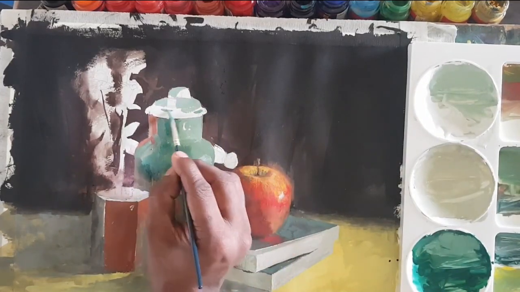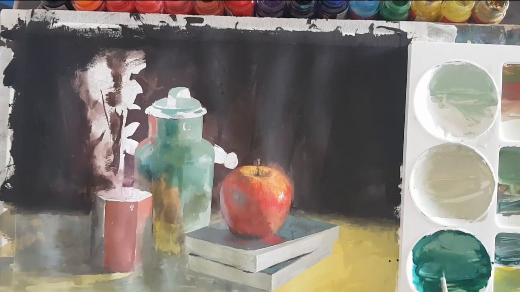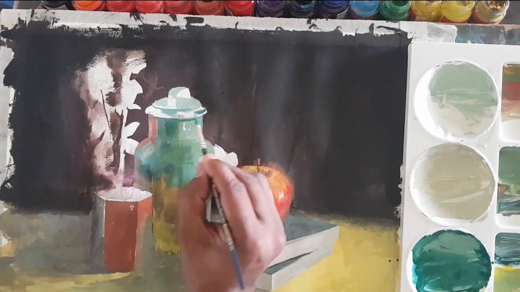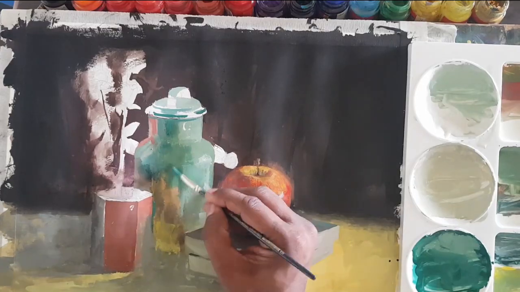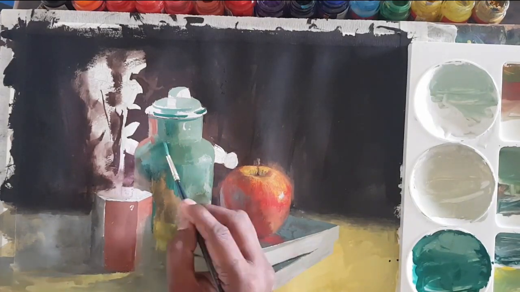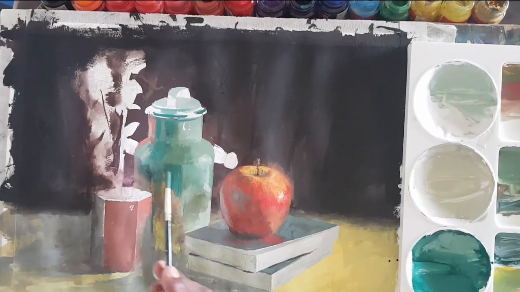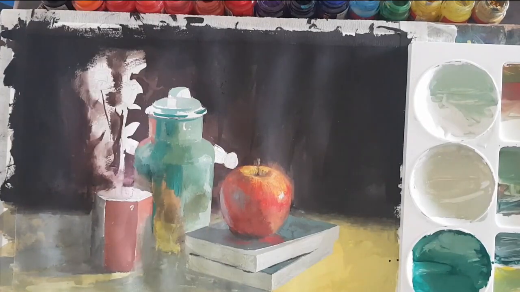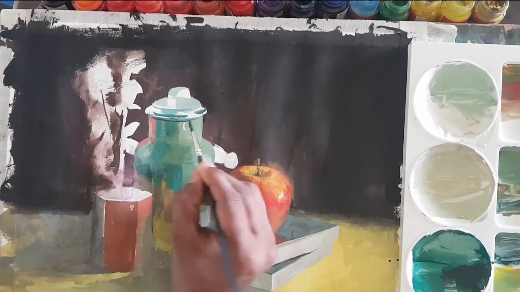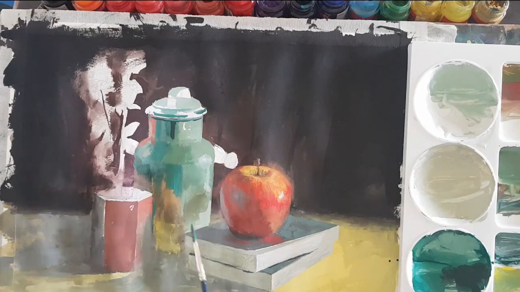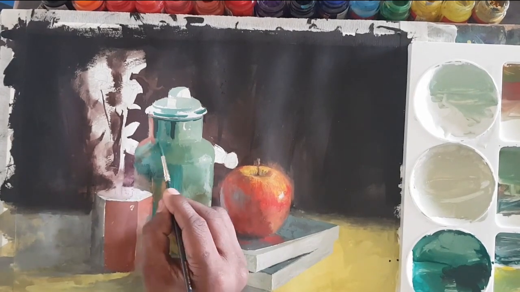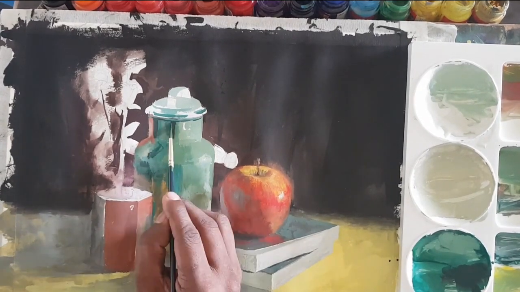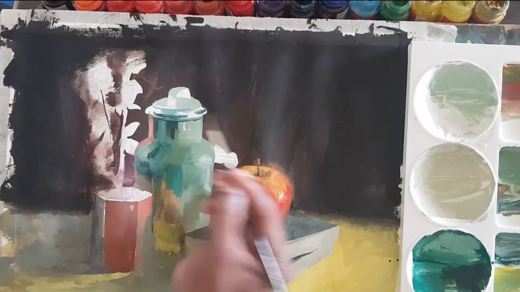You can use a smaller size brush here, as I am dealing right now with the stem, because most of the time I have seen students neglect this small aspect, but I will tell you, this small aspect keeps on adding beauty to your work. So please do not underestimate any aspect of your still life. That will develop your observation ability also.